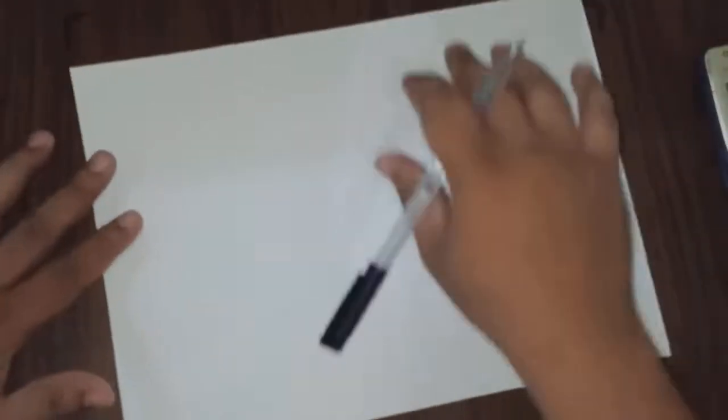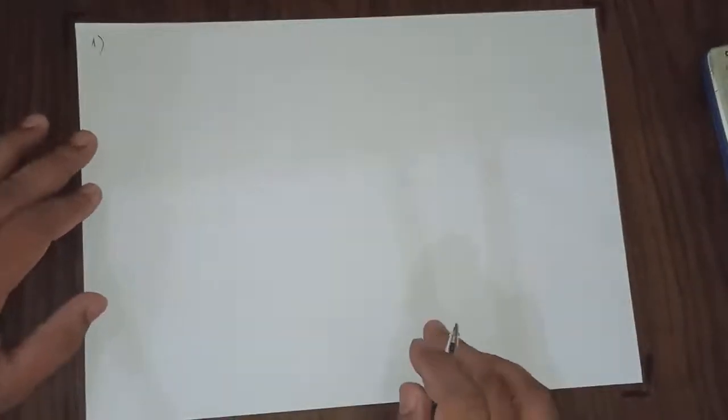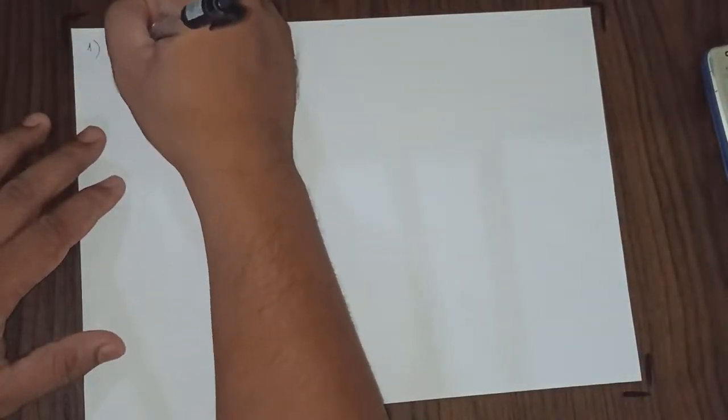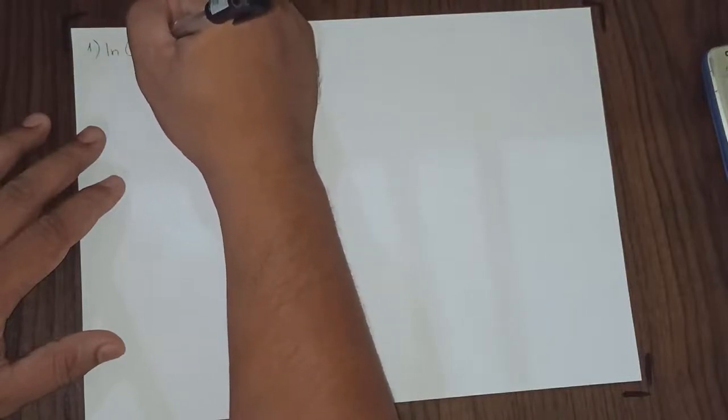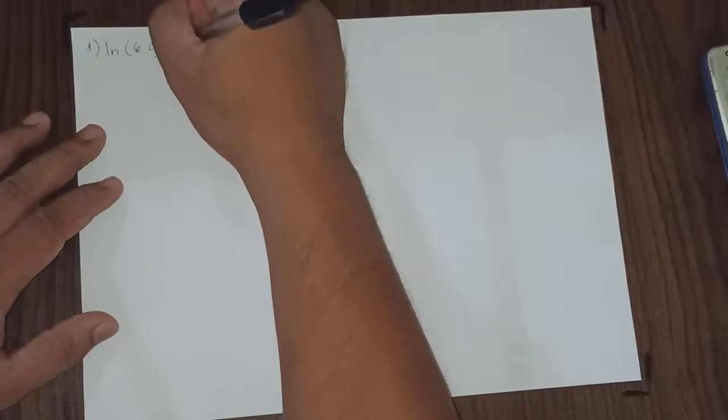Okay. First application of logarithm is the basic application of logarithm. For example, okay, ln of 6 CJS of 30.